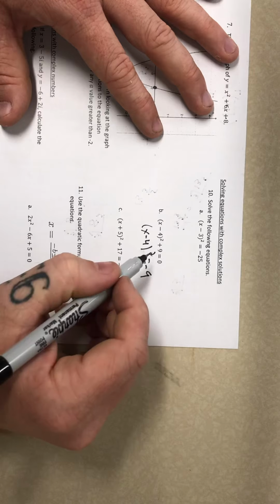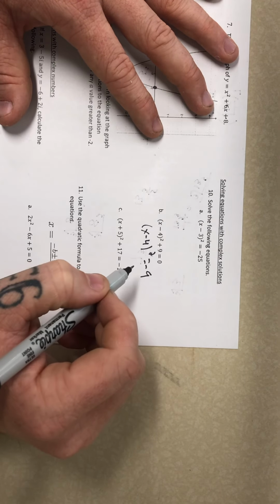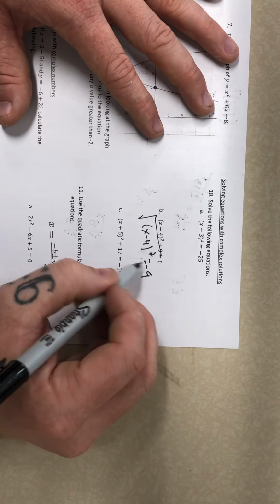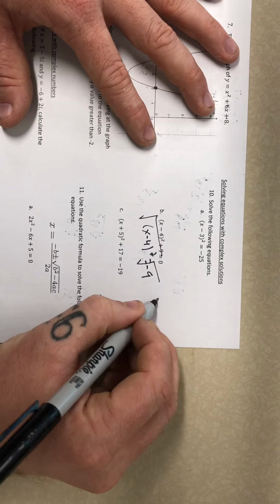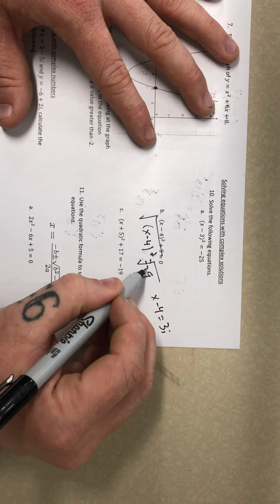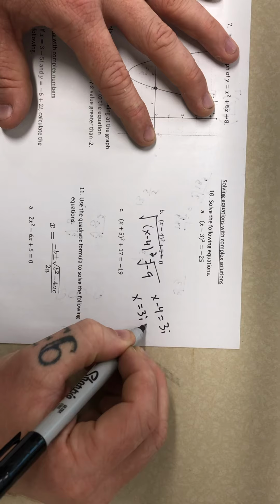And then this one, because this isn't the square root, it's a number squared, we're allowed to have a negative. All right, so then you would take the square root of both sides to get rid of it. And you're left with x minus 4 equals 3i. The square root of negative 9 is 3i. Add the 4 over, and your answer is 3i plus 4.